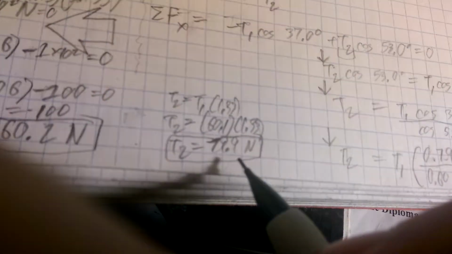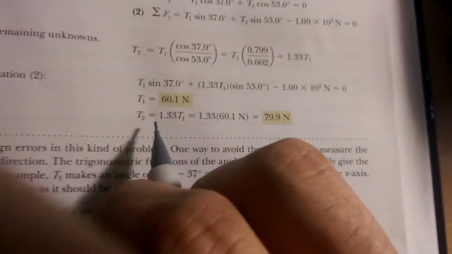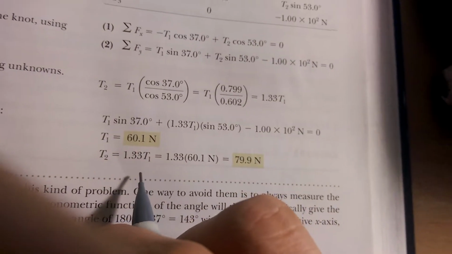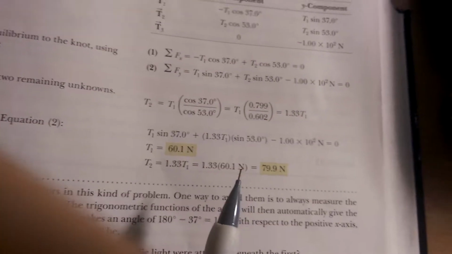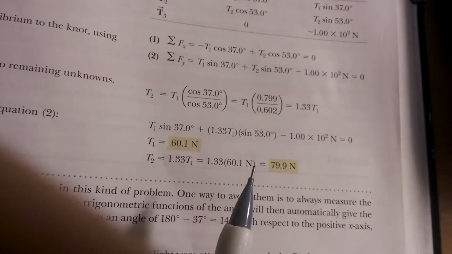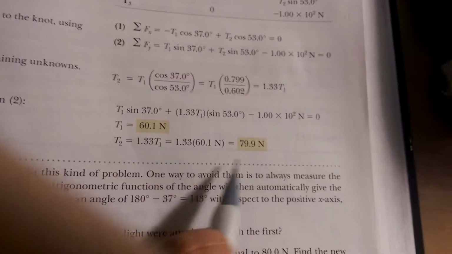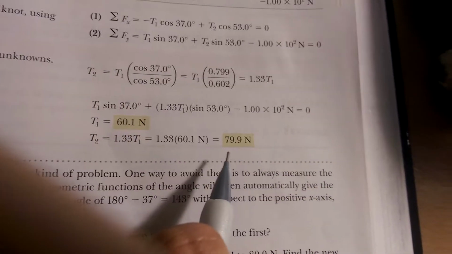Oops, sorry, bad writing, but it makes it equal 79.9 newtons. Exactly what it equals in the book for T2. And it even shows the same similar process. So if you need to, again, refer to chapter 4.5, example 4.6, and you get the exact same work that I just showed you right now.